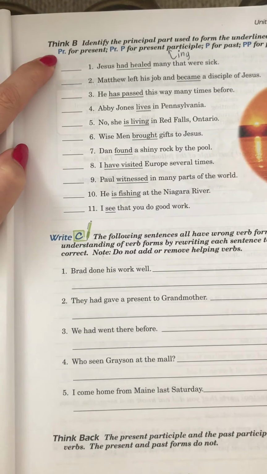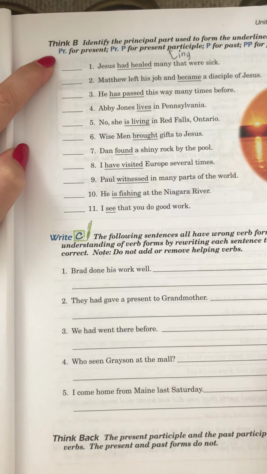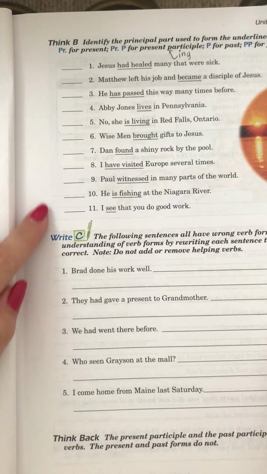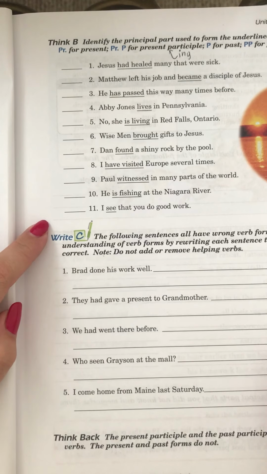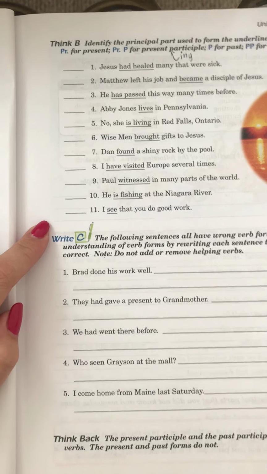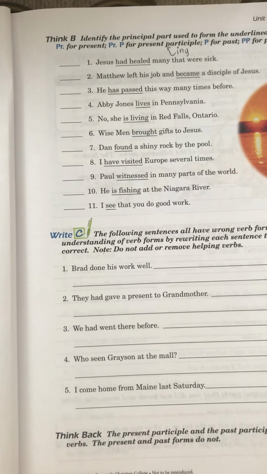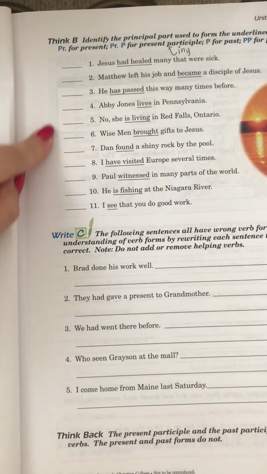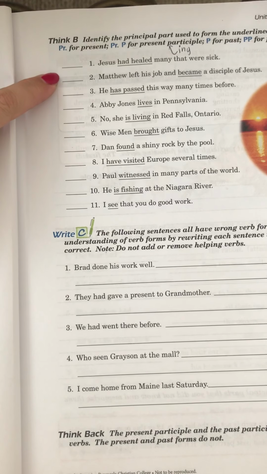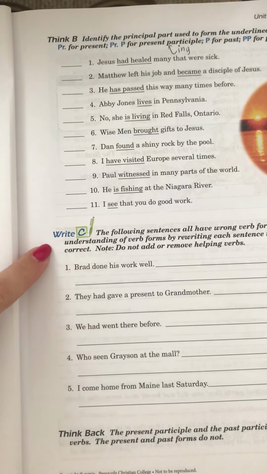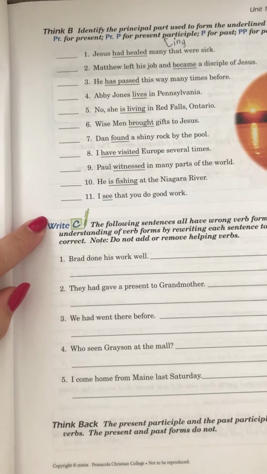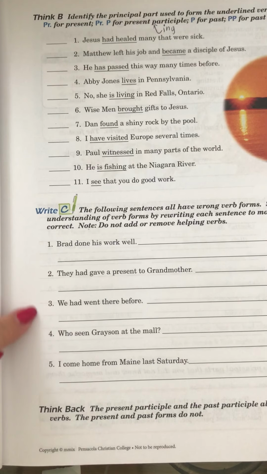And then PR for present means you're doing it right now, but it doesn't end in ing. So those are just a few hints. Of course, if you need more help, you can come to Zoom and I can help you, but I definitely encourage you to go back to page 19 and 20 if you're still having a hard time deciding what kind of verbs these are.